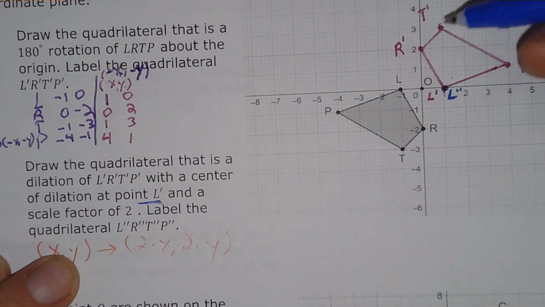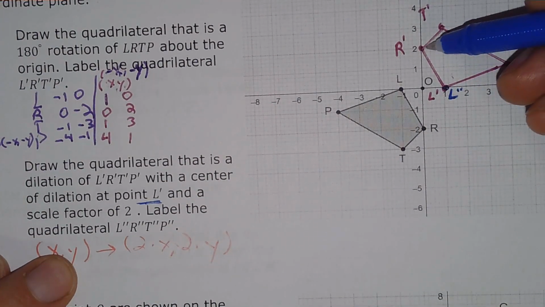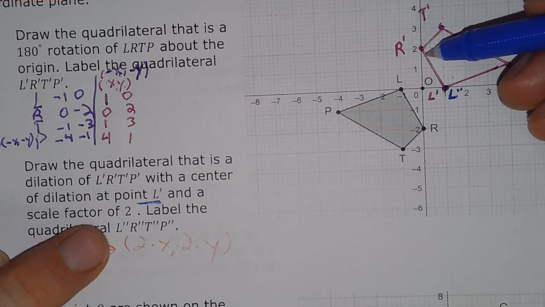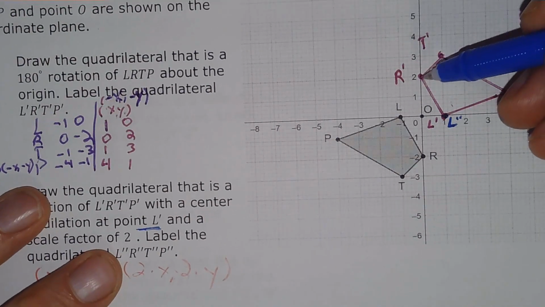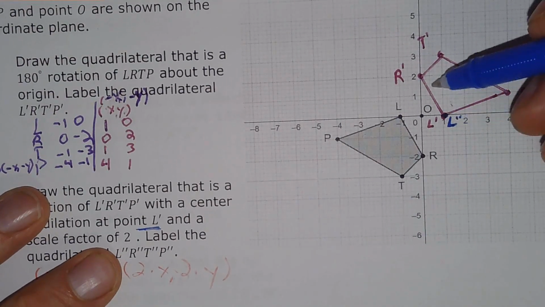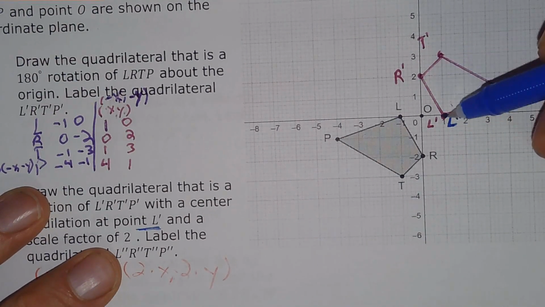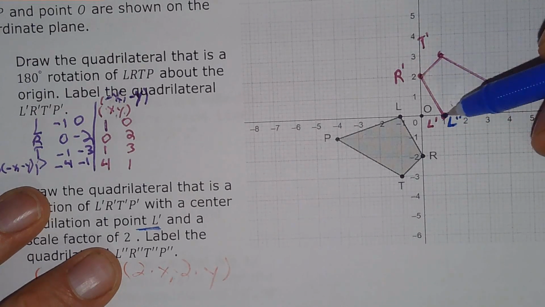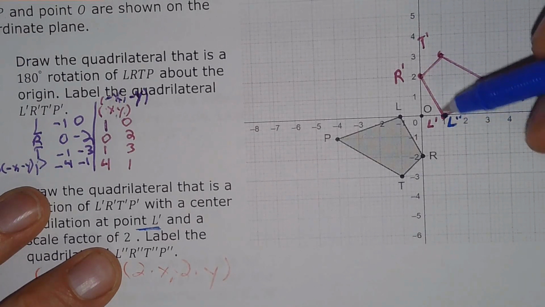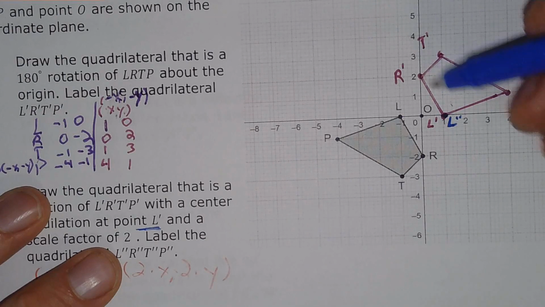But R, I'm going to multiply the distance from L prime by 2. So R double prime is going to be twice as far from L prime. So this distance has to double.